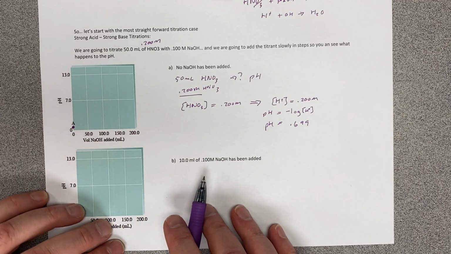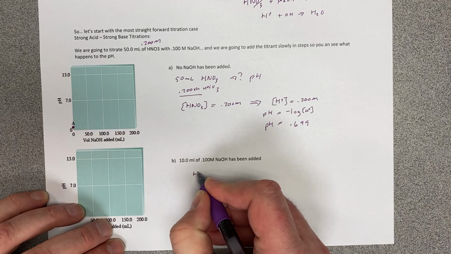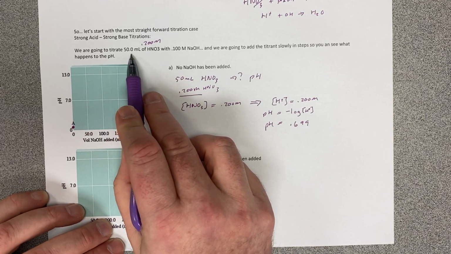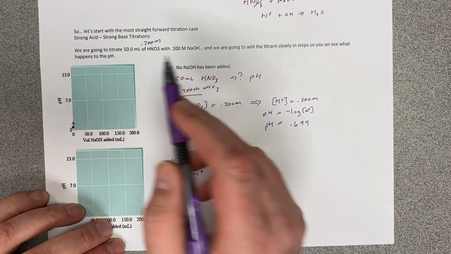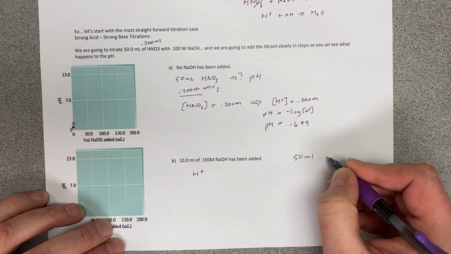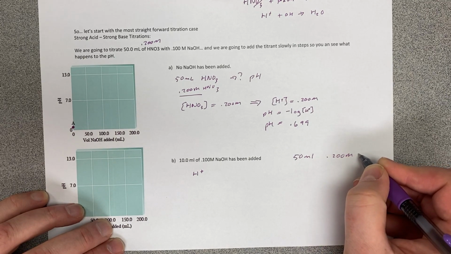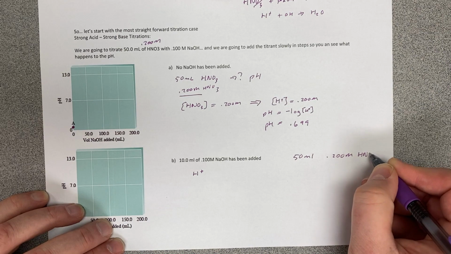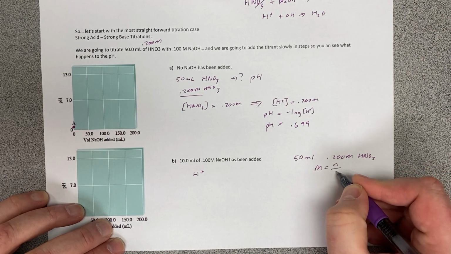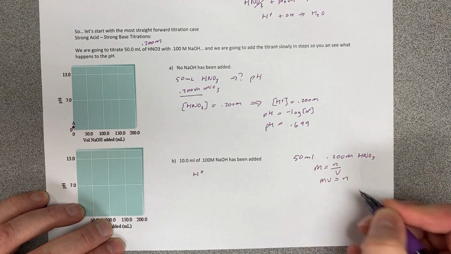So in this particular first case, if we look at our H plus concentration, we have 50 milliliters of 0.200 molar HNO3. If I rearrange the molarity equation, which is molarity equals moles per volume, wouldn't molarity times volume be equal to moles?